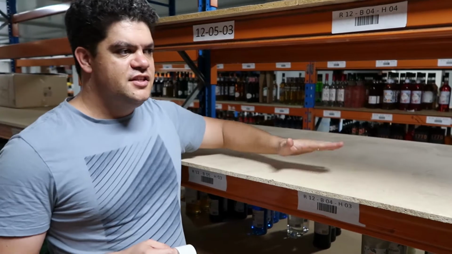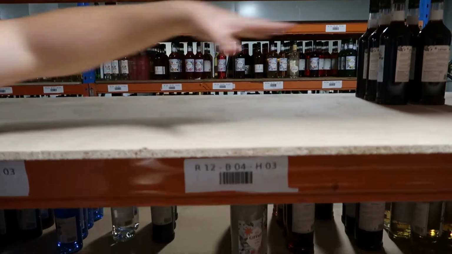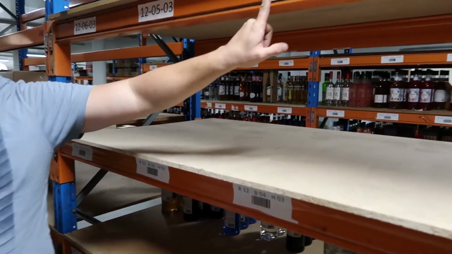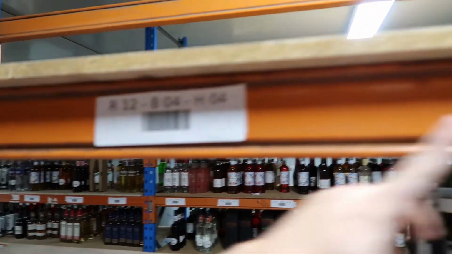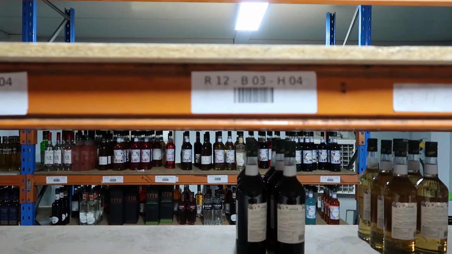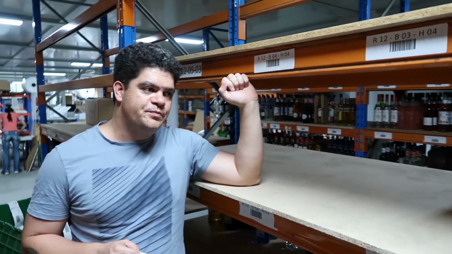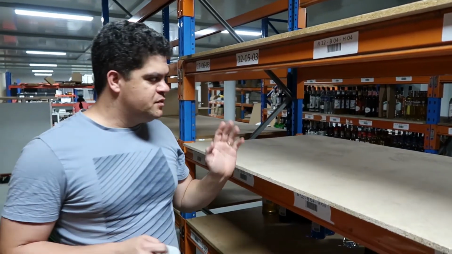So this bench is a row. This whole bench, and this one specifically is row 12. So you'll see there row 12, you'll see in the next one row 12, and so forth. What we're doing is saying that this row 12 is going to have different bays for different products. Let's go have a look at the one next door.